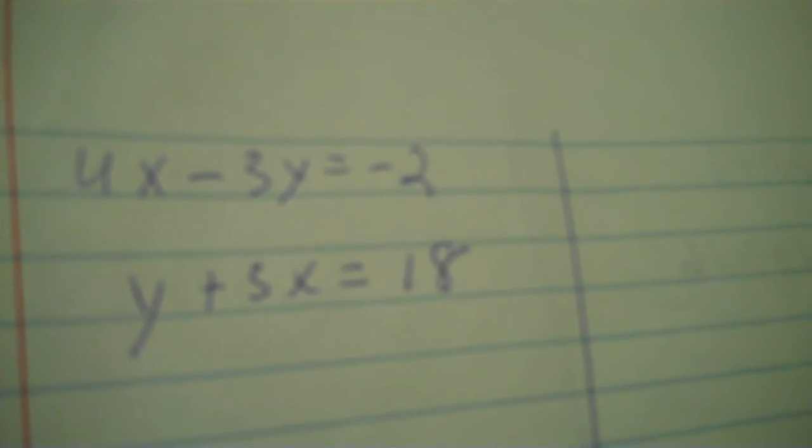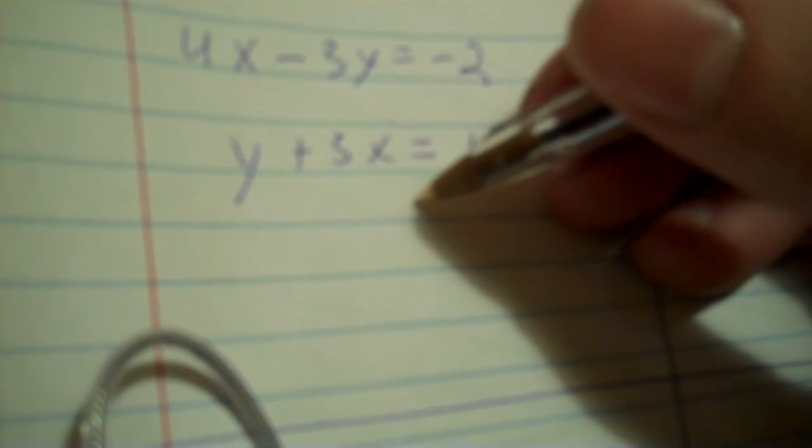4x minus 3y equals -2, y plus 3x equals 18. Okay, so again, I want substitution. Now if I made a wall there, I wouldn't have x or y by itself. If I made a wall there, I wouldn't even have a letter. If I made a wall here, I wouldn't have x or y by itself. If I made a wall here, I wouldn't even. So you're like, what do I do?